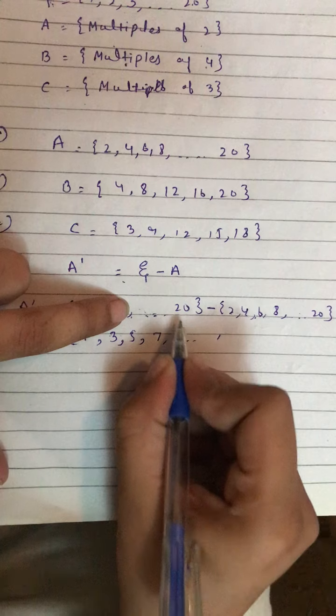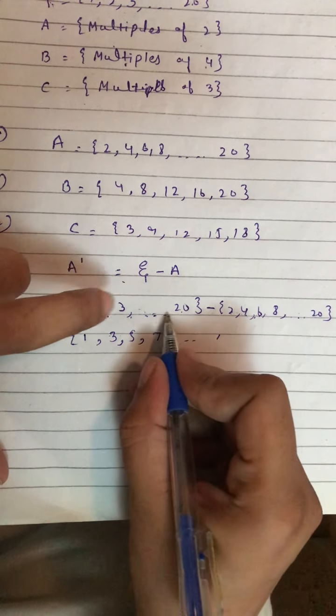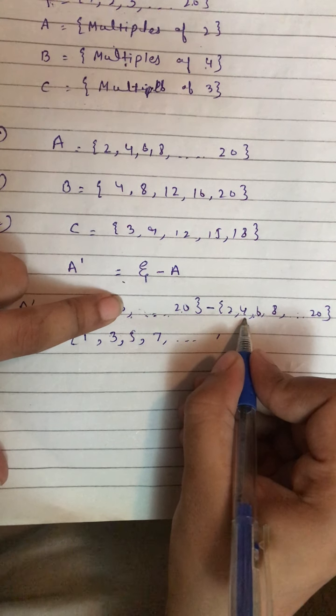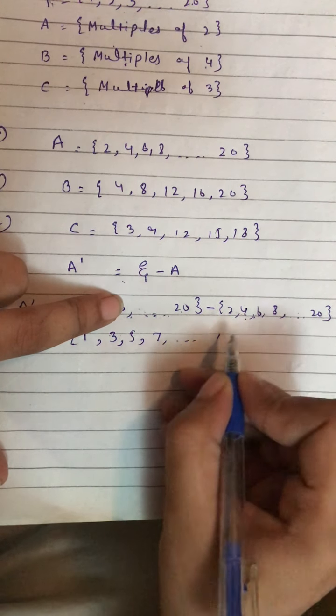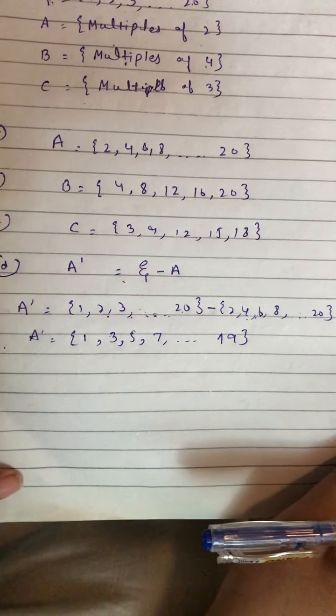And 20 and 20 are the same, so we stop there.